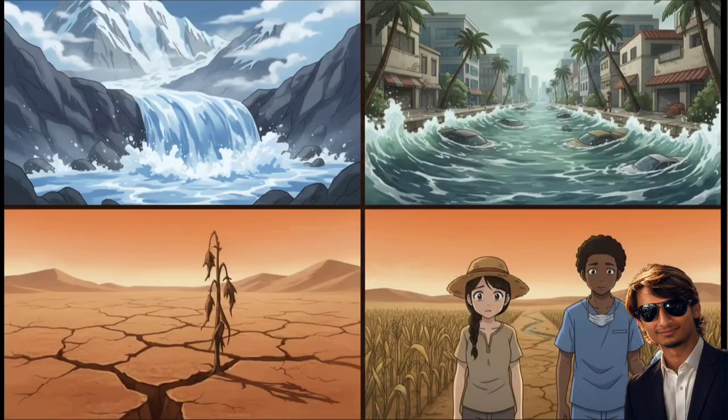And guys, the consequences of this abnormal heating are severe, and they are everywhere. We're talking about the rapid melting of snow in the Himalayas and massive glaciers, which, of course, directly leads to sea levels rising, threatening to literally flood coastal regions all over the globe.